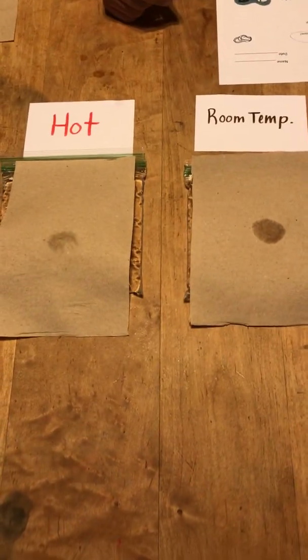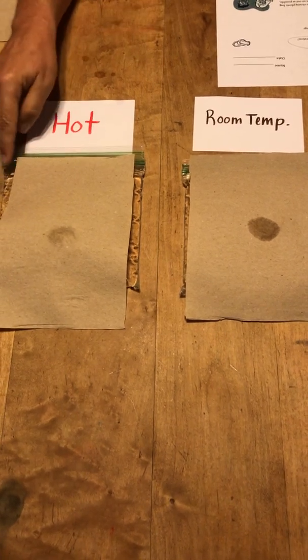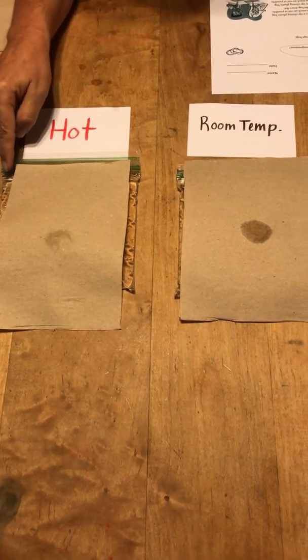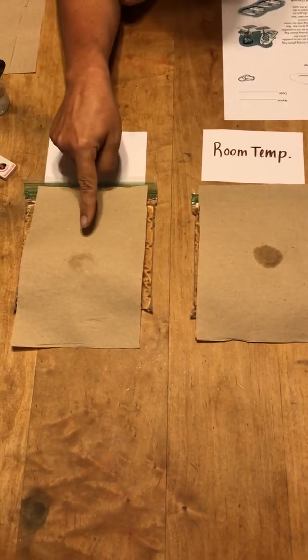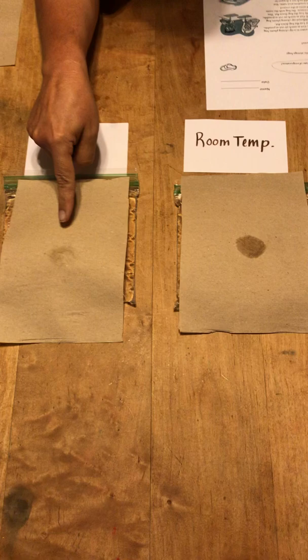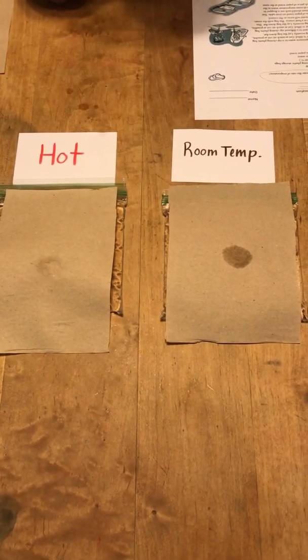The independent variable, the only thing that we are changing in this experiment, is the level of energy. So notice that the thermal energy has been applied. The water droplet is starting to evaporate much more quickly when thermal energy is applied.